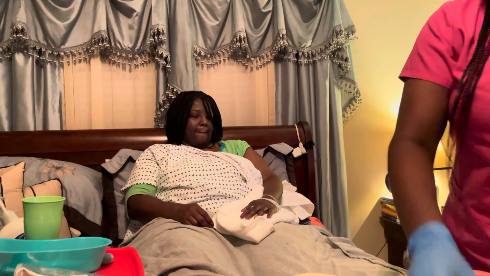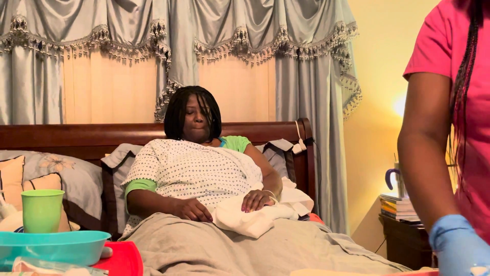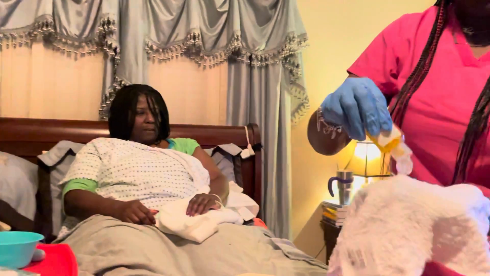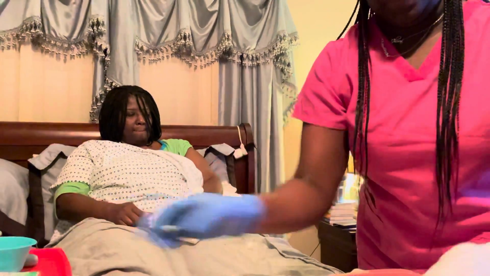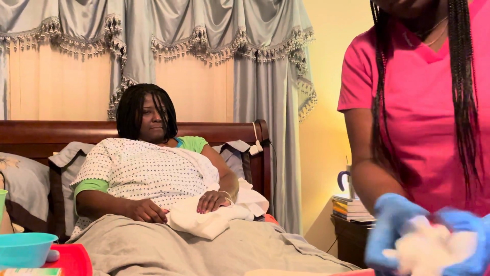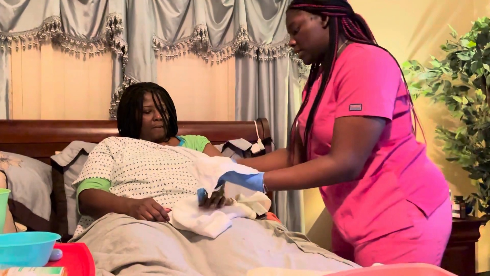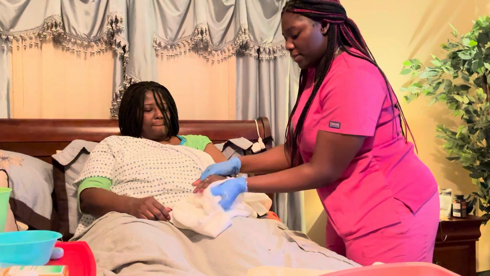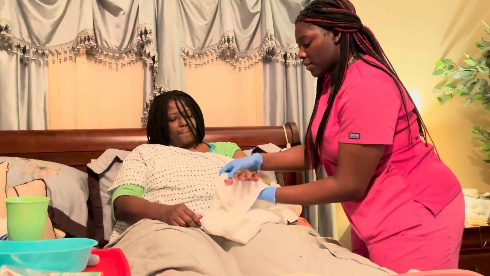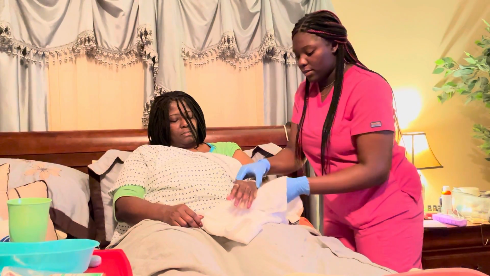So I'm going to get the washcloth. Apply the soap. Work it into a lather. Starting with the patient's hands. Washing the surfaces of the fingers. And the hand. You stay right there.